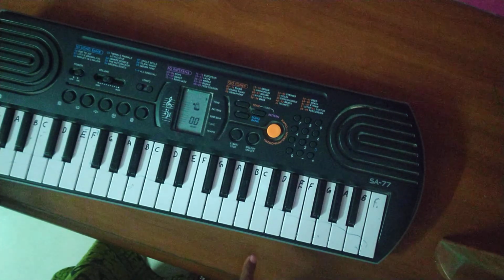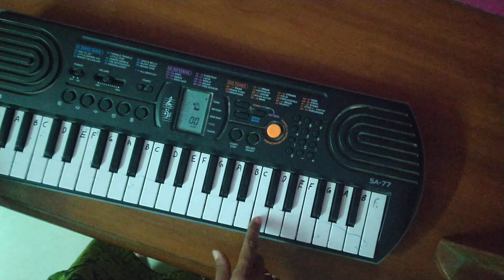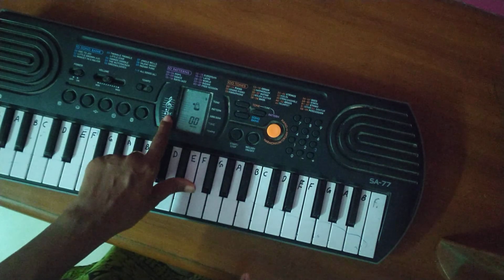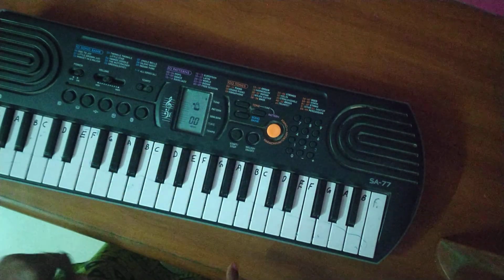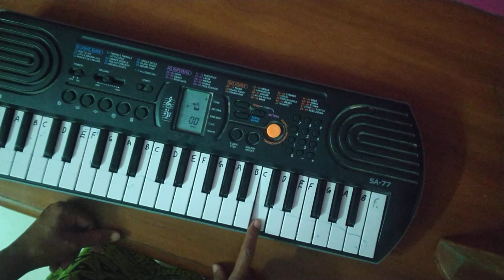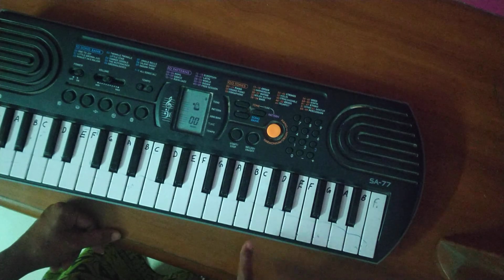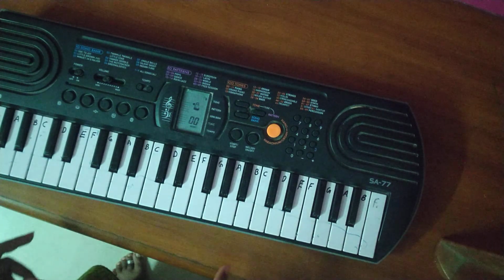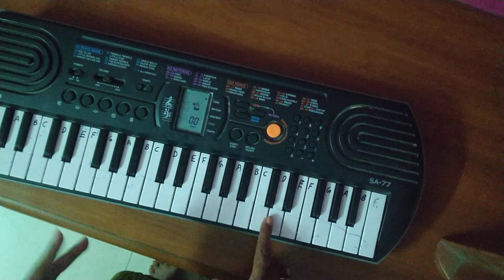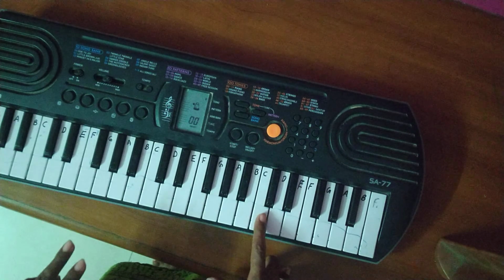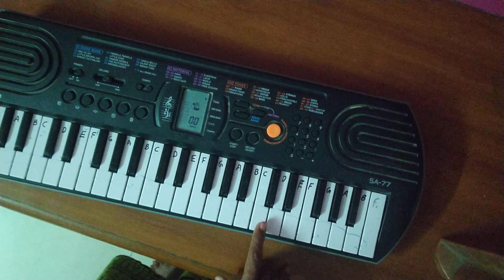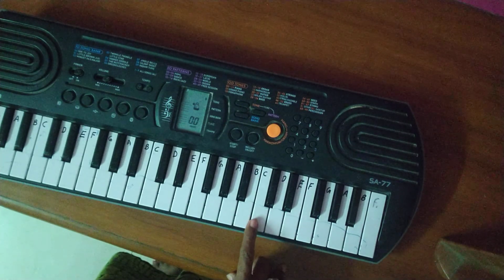But a note is a symbol, like these musical alphabets, whereas a tone is something we hear. And tone depends on the duration of that particular key, how much time we have played that key. Depending on this duration, the quality of that sound changes, which we call the tone of that particular key. So this is about the note and tone.